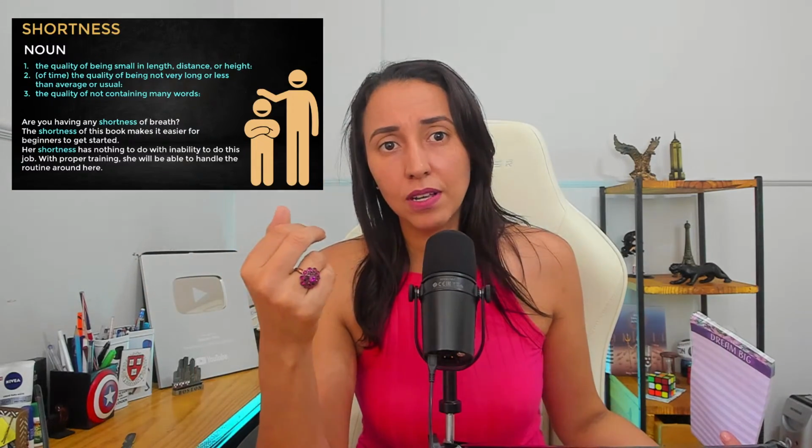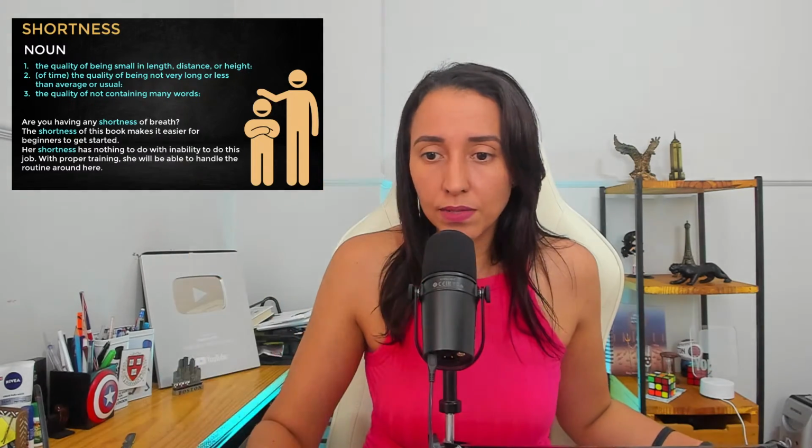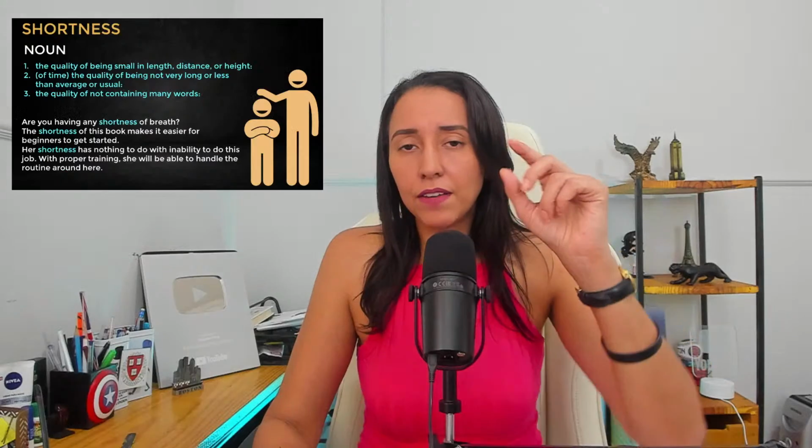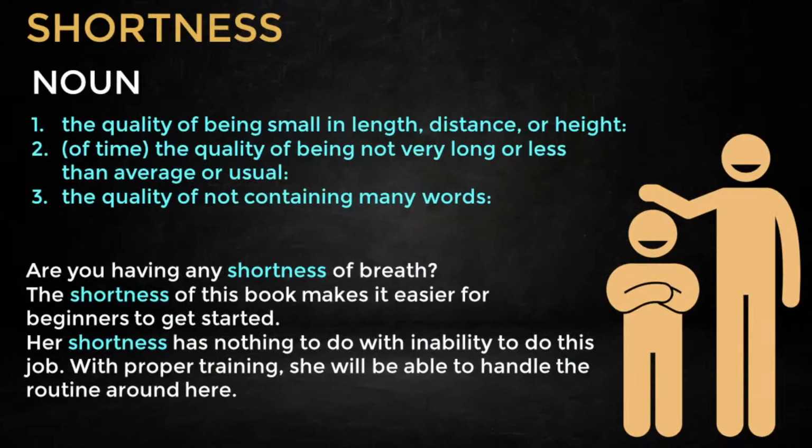So you see, I had to go around and think about a situation. I can just say, oh, this book is short. It's great for beginners. Much easier, okay? Much easier. So just because you know a word doesn't mean you're going to use it. It's important to know the word to help you with comprehension, though, okay? Another example, her shortness has nothing to do with inability to do this job. With her, I forgot to add the pronoun, the possessive adjective, her inability. Her shortness has nothing to do with her inability to do this job.